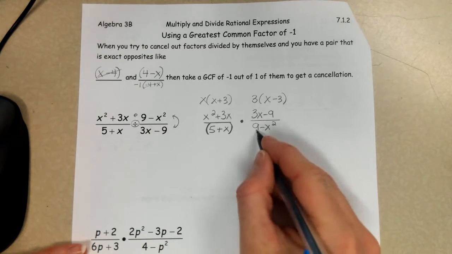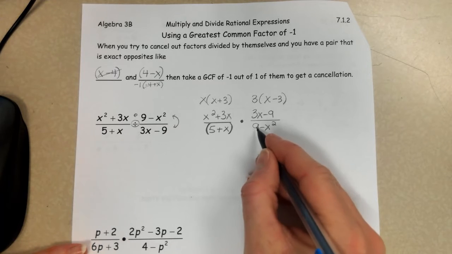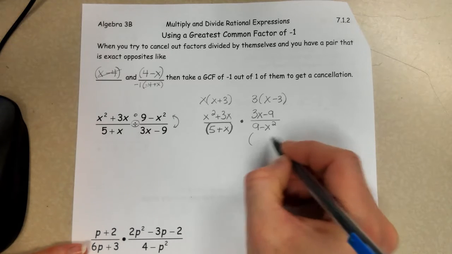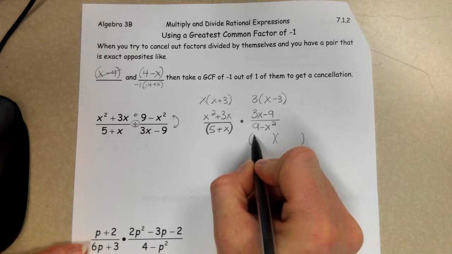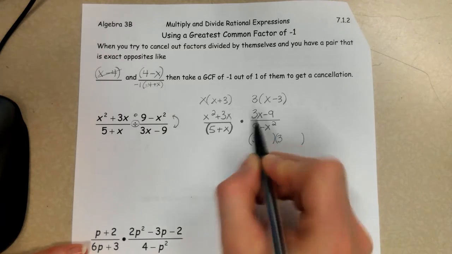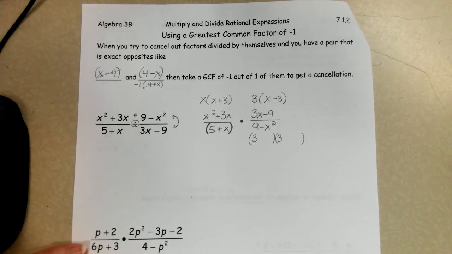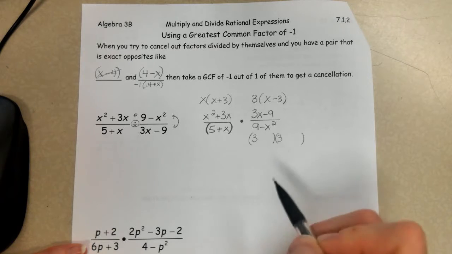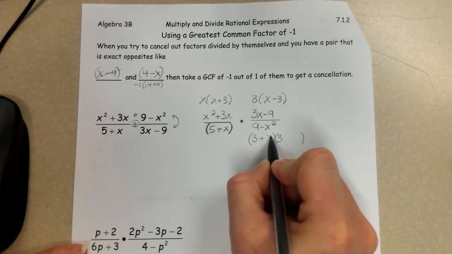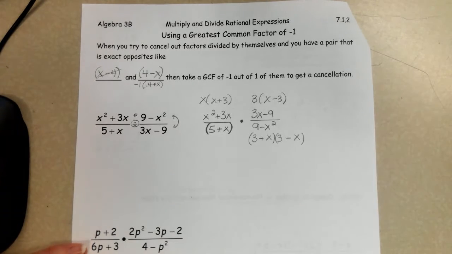And then here's difference of squares, but it's reverse of what we're used to. The 9 is in the front. So when we split that up, we'd have positive 3 and positive 3 to make the 9. And it's the x squared that's negative, so we need one positive x and one negative x to make that happen.